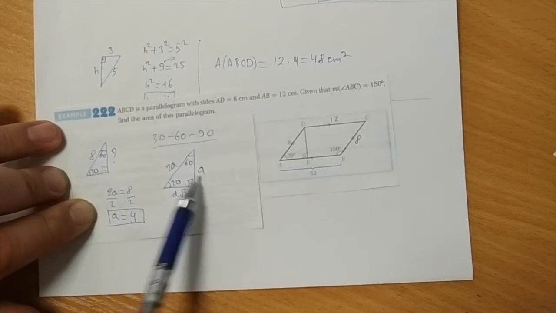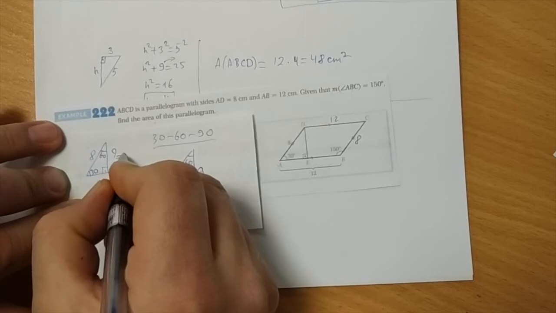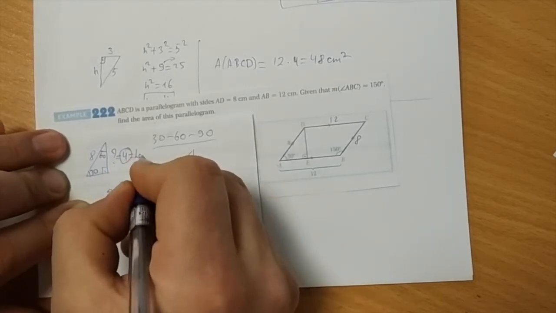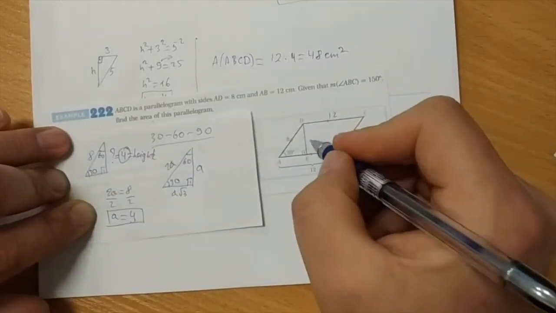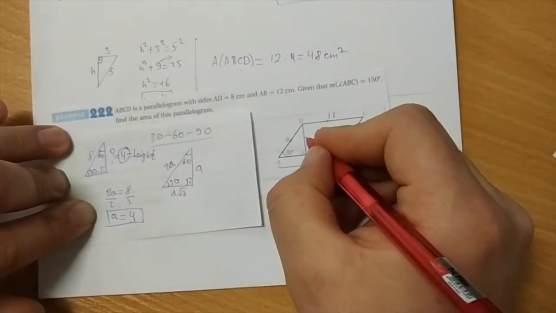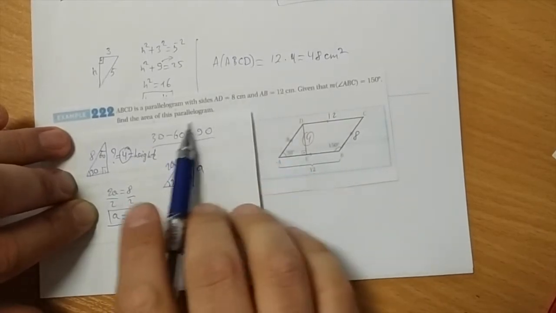What is a? a was opposite of 30 degrees, and it is equal to 4. The height is 4. This is the height of this given figure. That means this length will be 4.